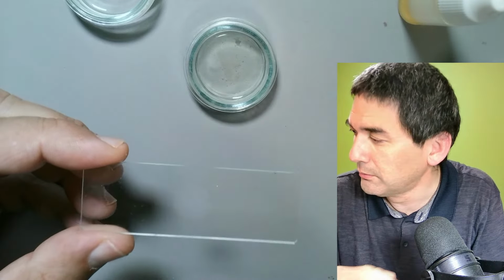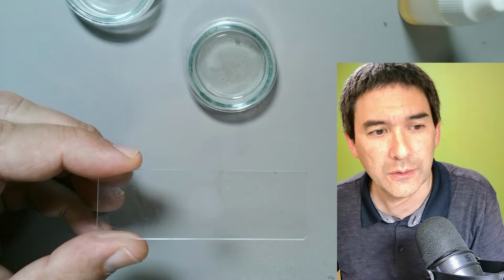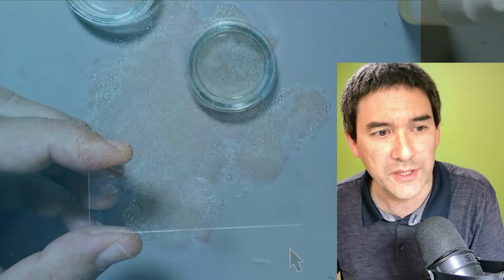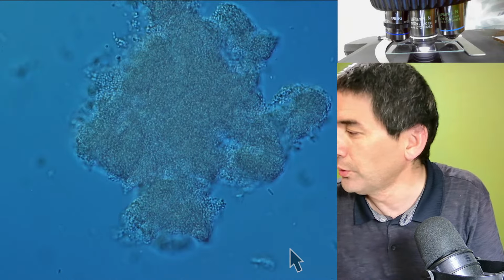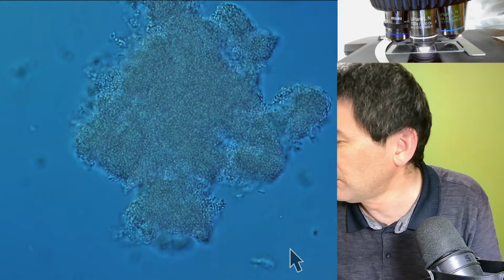with another objective. There is no oil on here, so that's not a problem. I'm going to lower this here again. I'm going to remove this slide here. Okay.